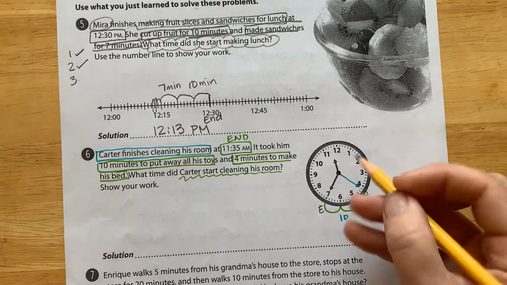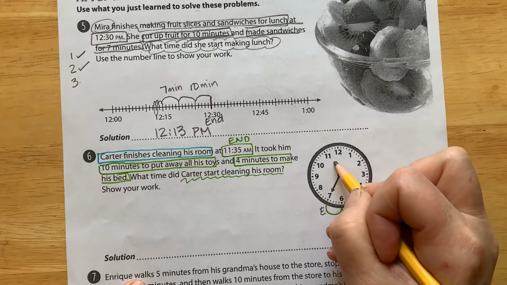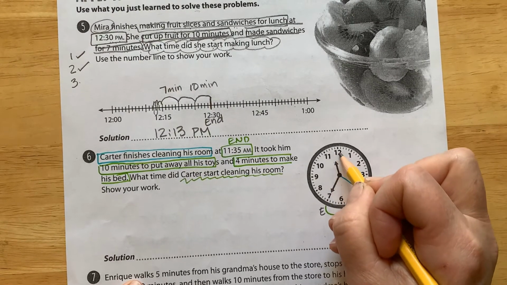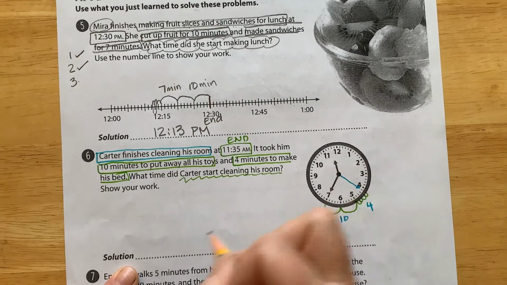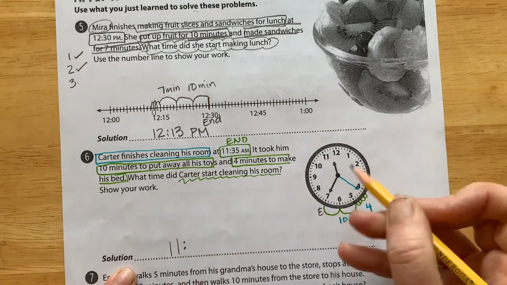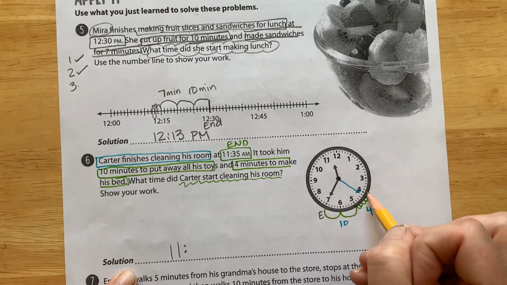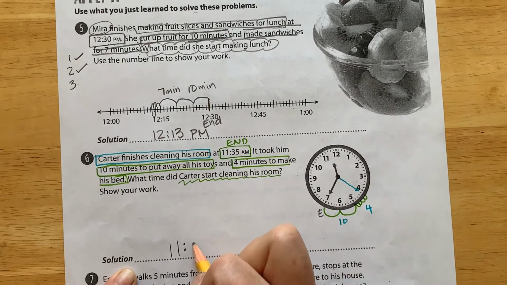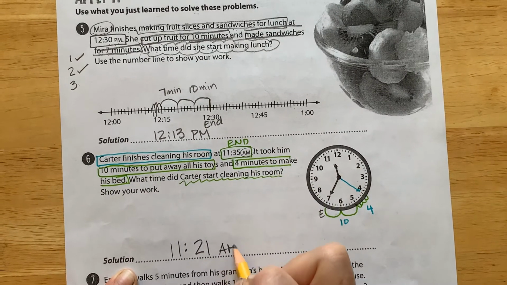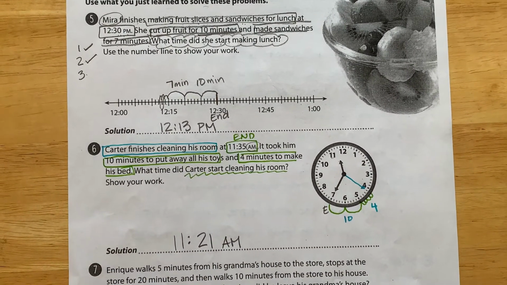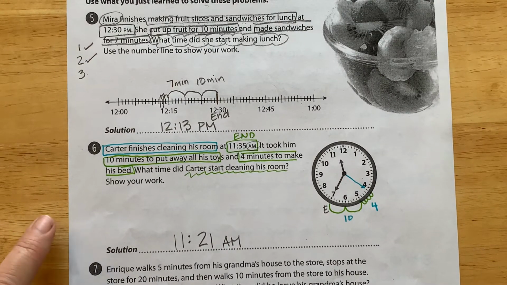So what time is this? Well, since I didn't go past the 12, the hour hand stays between the 11 and the 12. So it's still 11, but what are my new minutes? Well, let's see, 5, 10, 15, 20, 21. 11:21, and remember we're talking about AM. Did you do it right? That's okay. If you get it wrong, just fix it. If you got it right, pat yourself on the back.